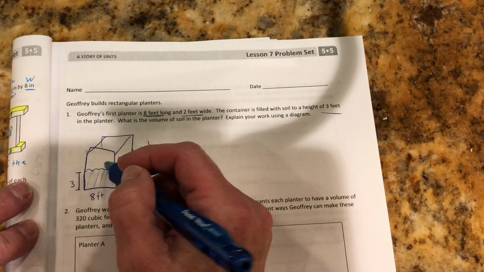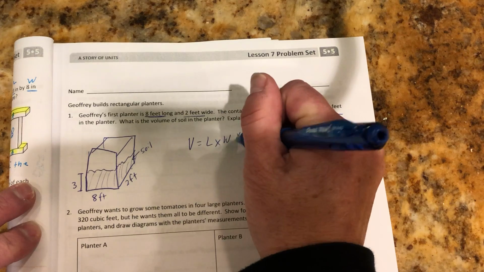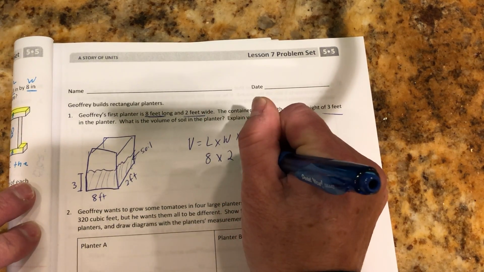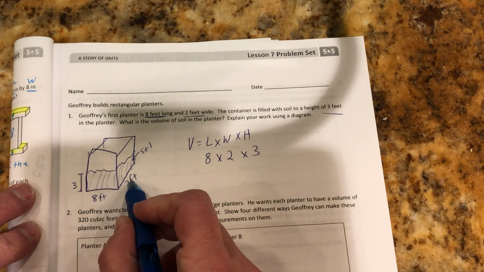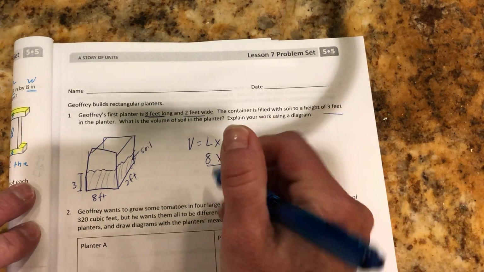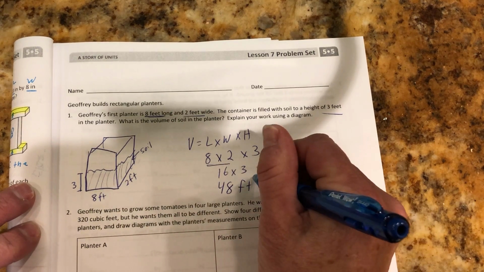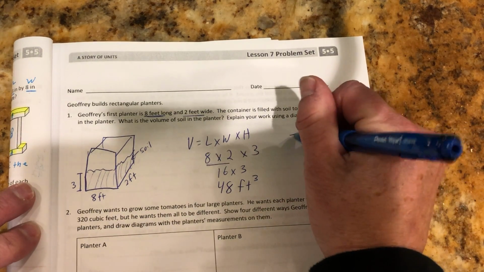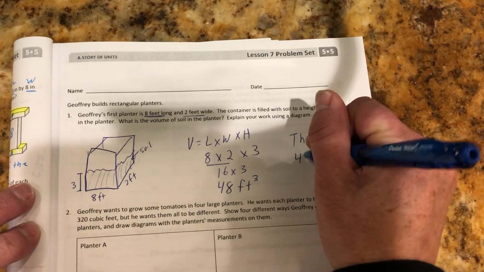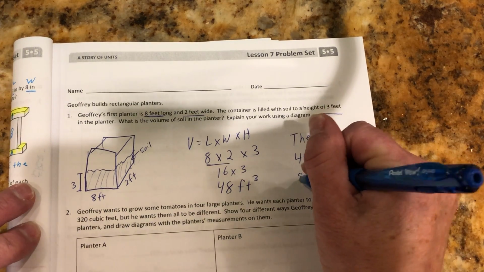So if that was the amount of the soil, then the volume would equal length times width times height, and that would be 8 feet times 2 feet times 3 feet. 8 times 2 times 3. 8 times 2 is 16. 16 times 3 is 48 feet, and with 3 numbers multiplied, it's cubic. So there is 48 feet cubed of soil in the planter.